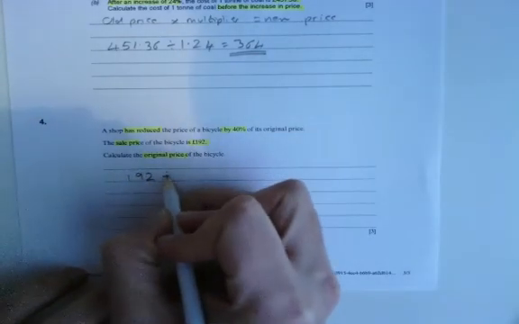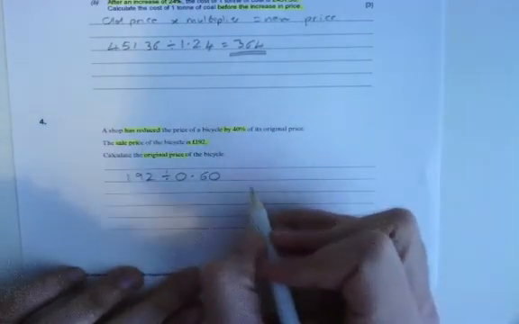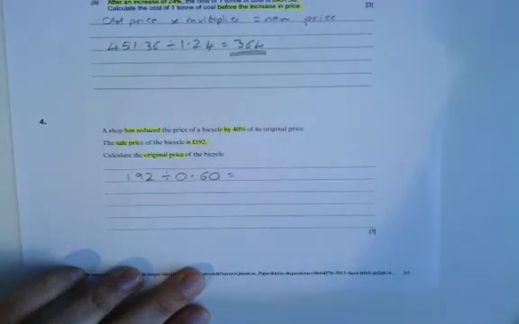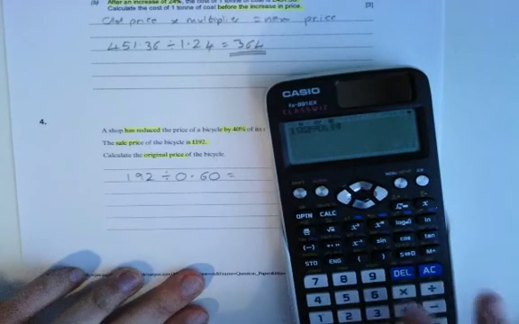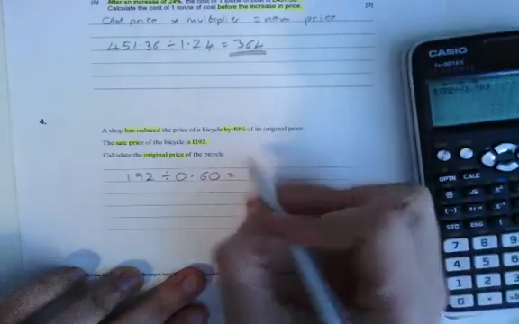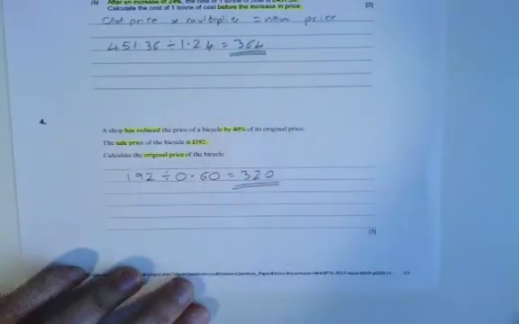Okay, so pause the video, come back and have a go, please. Right, so what you should have been doing here was 192 divided by 0.60. So you're doing 192 divided by 0.60, and that gives you an answer of £320.